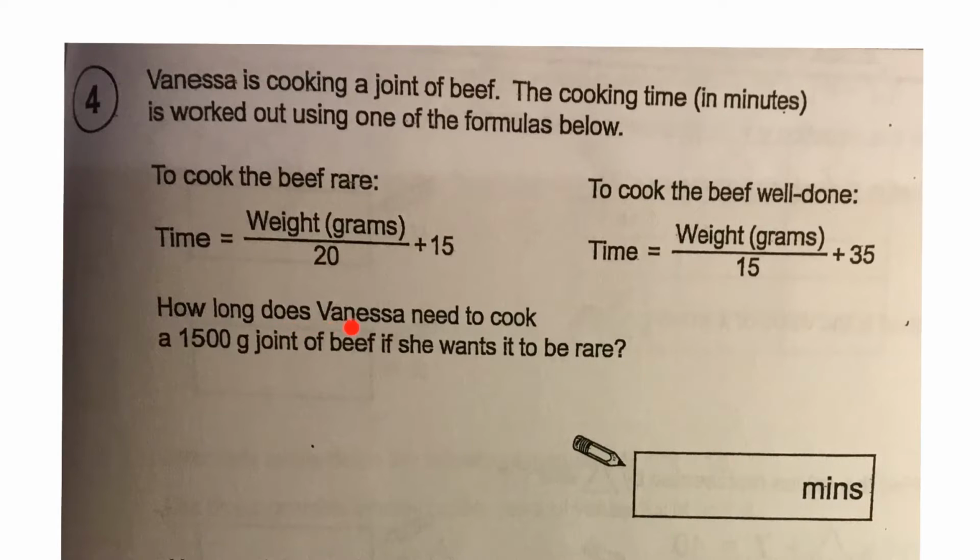How long does Vanessa need to cook a 1,500 gram joint of beef if she wants it to be rare? So if she wants it to be rare, we need to use this formula here. And so the time taken is equal to the weight in grams. The weight in grams here is 1,500. So that's 1,500 divided by 20 plus 15.